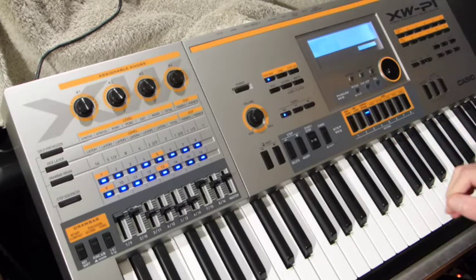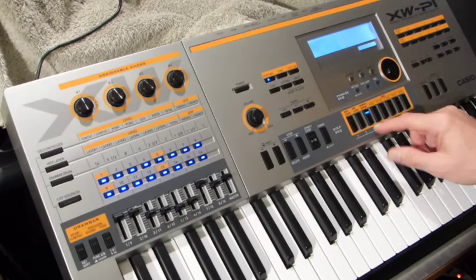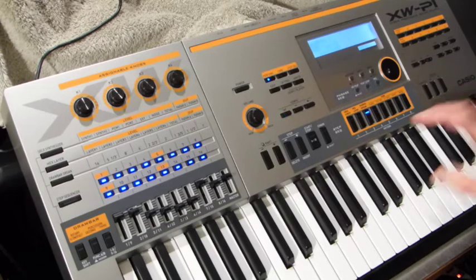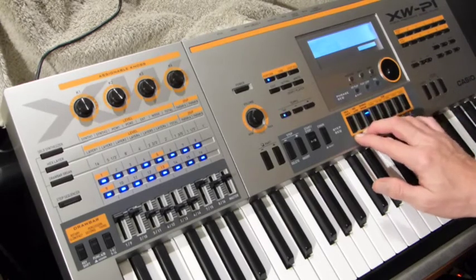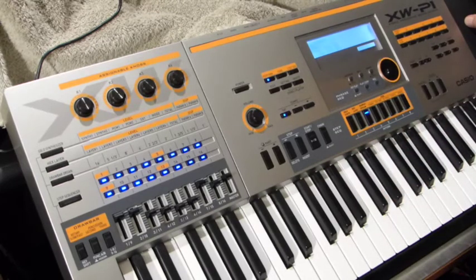So in a performance setting, if you're going to use all 3 of those in a single performance, you'll have to manually go make sure that each one of those is set. And you'll have to have those written down to make sure you got the right number to go to.